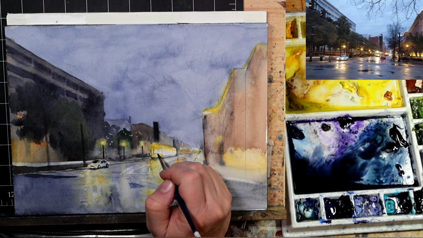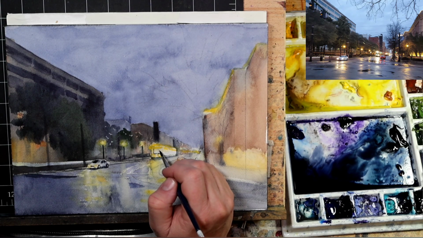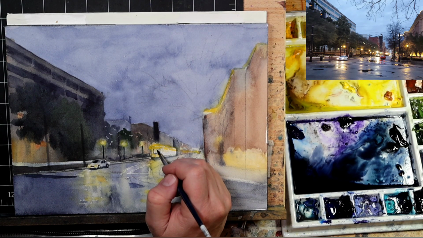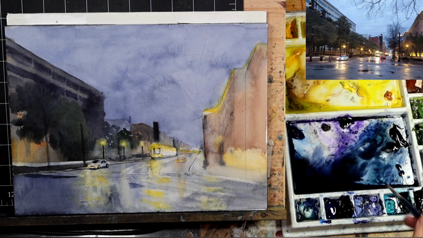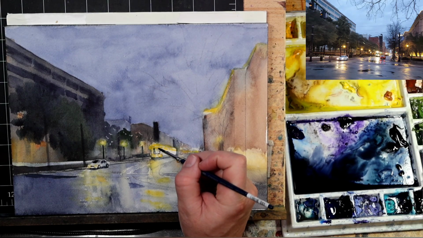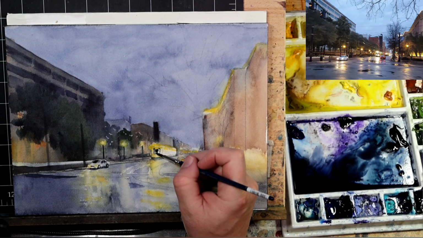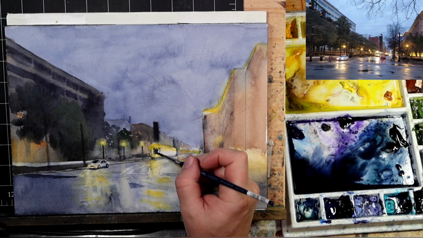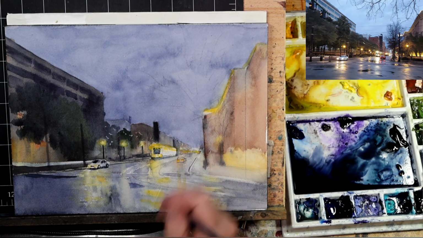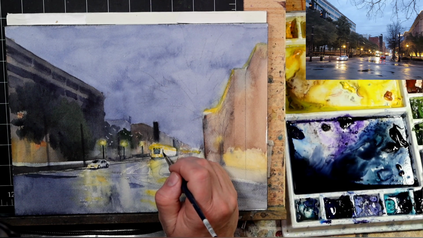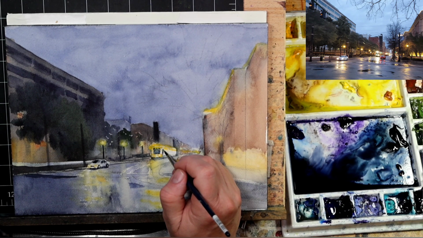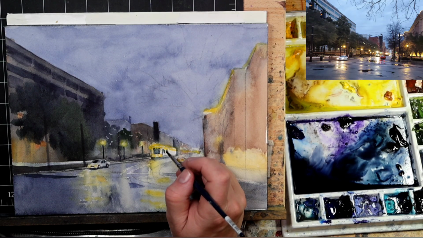Put in some of the details of the train or the trolley. And just kind of doing the windows, going down the side of the trolley.